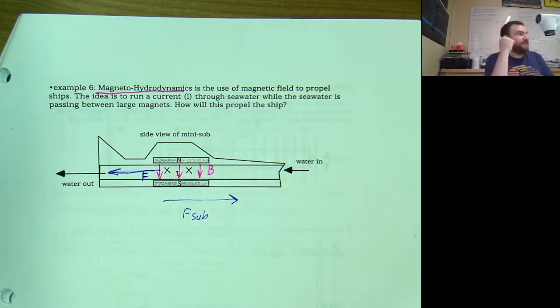Again, in practice, the power required to do this is astronomical. But nuclear reactors produce an astronomical amount of power, so that's kind of the only one where this is theoretically possible. But it's a neat concept.